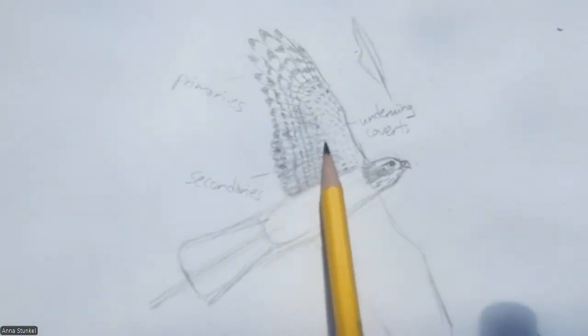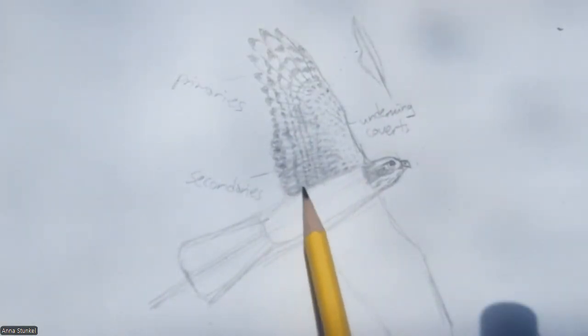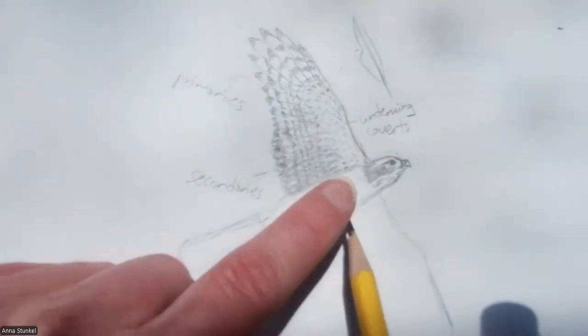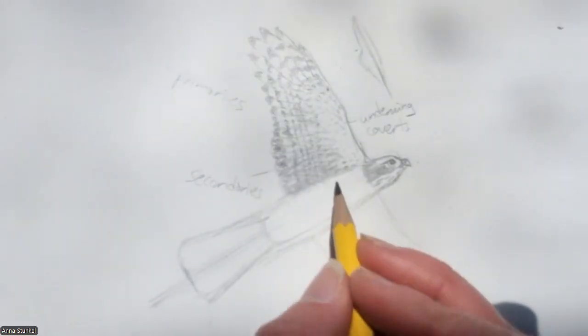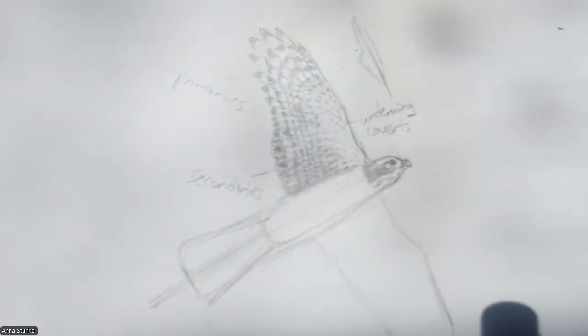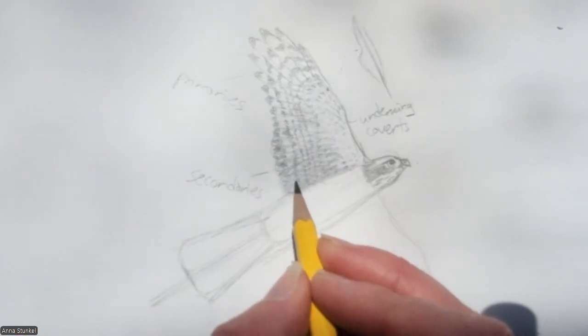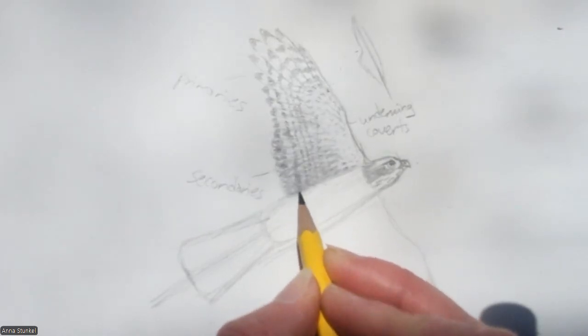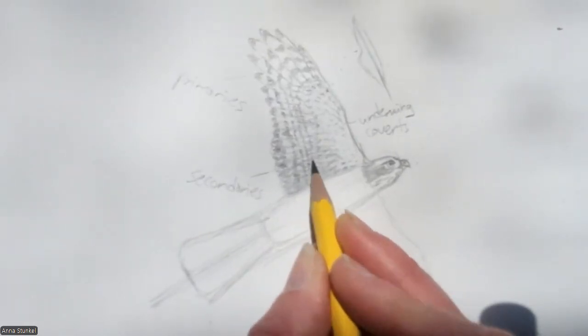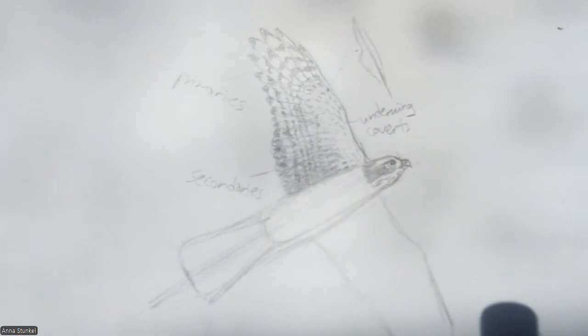So having areas of contrast will really help your hawk to look three-dimensional, because then you have the belly here, which the light's hitting right on the upper part of this belly. And you might need to go back in and darken some of those field marks, like the barring on the wing.